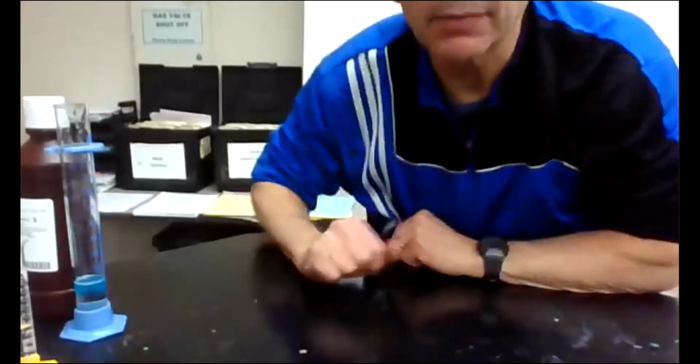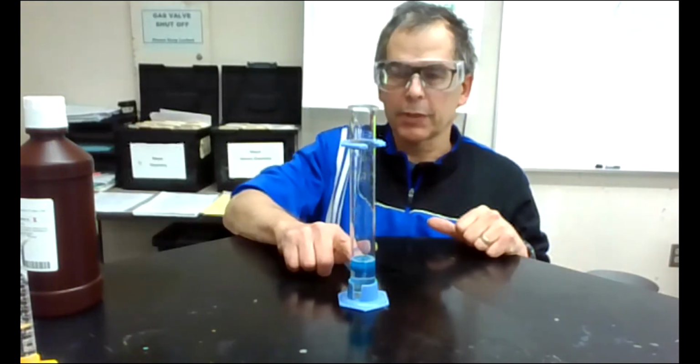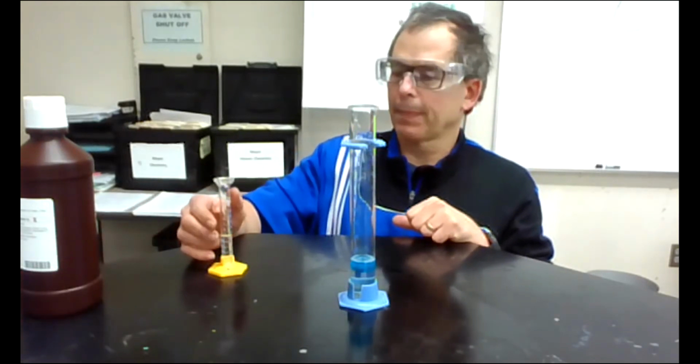The other hydrogen peroxide reaction I have here is sometimes called old foamy or elephant toothpaste. I have 20 milliliters of 30% hydrogen peroxide, and then I put some dish soap above it. Is it reacting? Maybe, but ever so slowly.